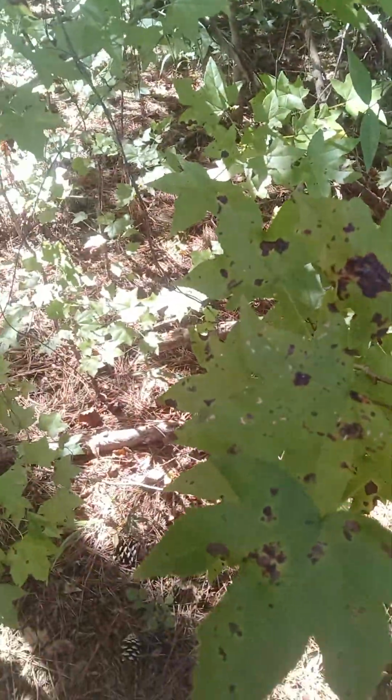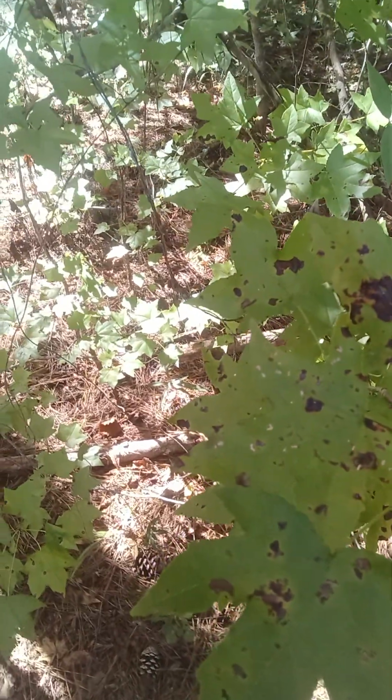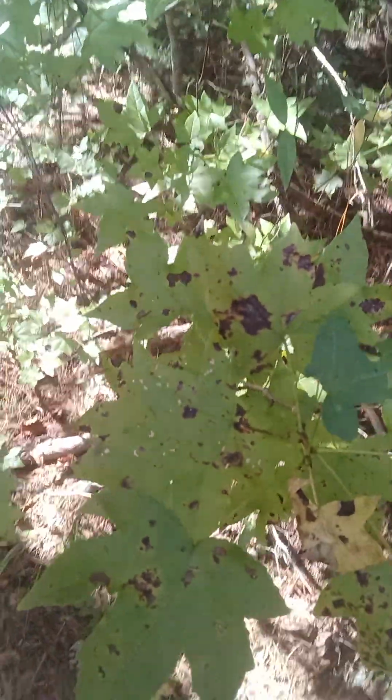Today we're going to feature a tree that everybody is familiar with, but not everybody knows all of the benefits of it, and that is the American sweet gum tree. I'm often asked, well, does it have any uses, or why is it everywhere? Or people say, I can't seem to get rid of it.